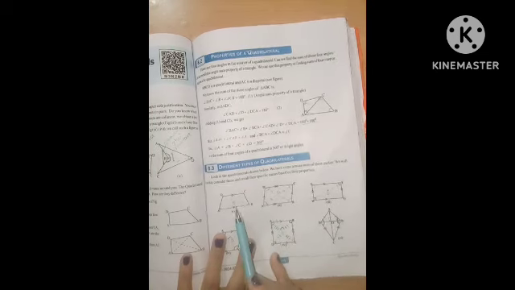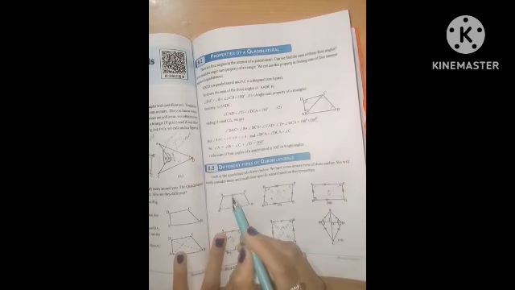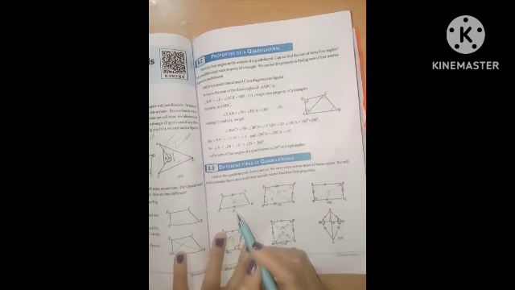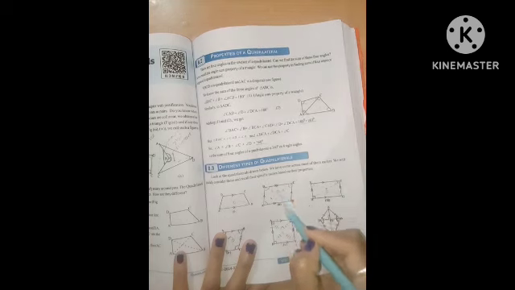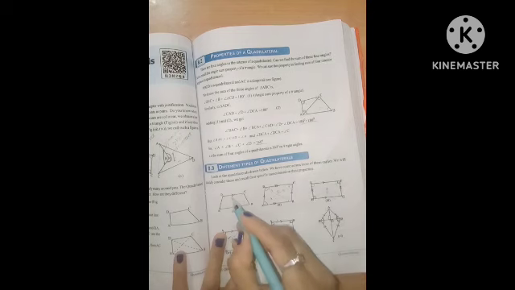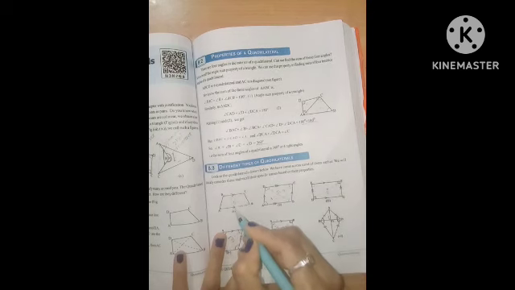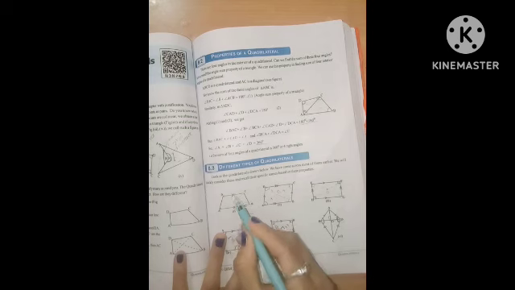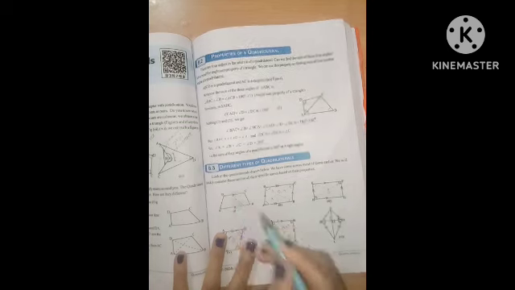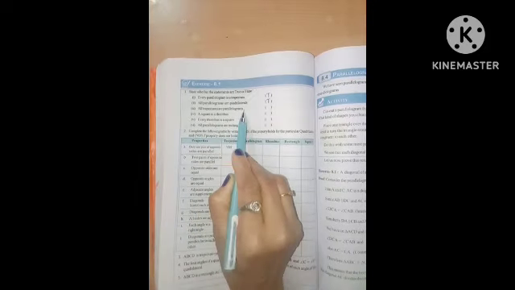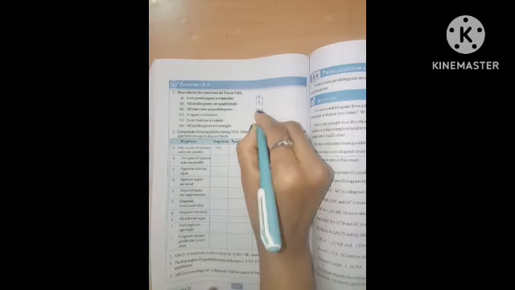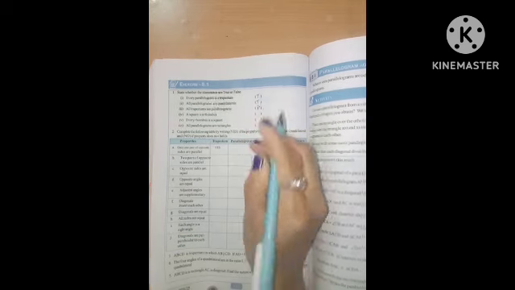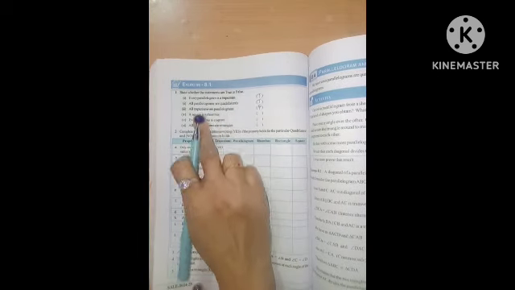No, it is not possible. Why? In a trapezium only one pair of opposite sides is parallel, not the other pair. In a parallelogram, two pairs of opposite sides are parallel. But a trapezium does not have one more pair. So, the statement is that all trapeziums are parallelograms. Is this statement true or false? False. Have you understood this concept?